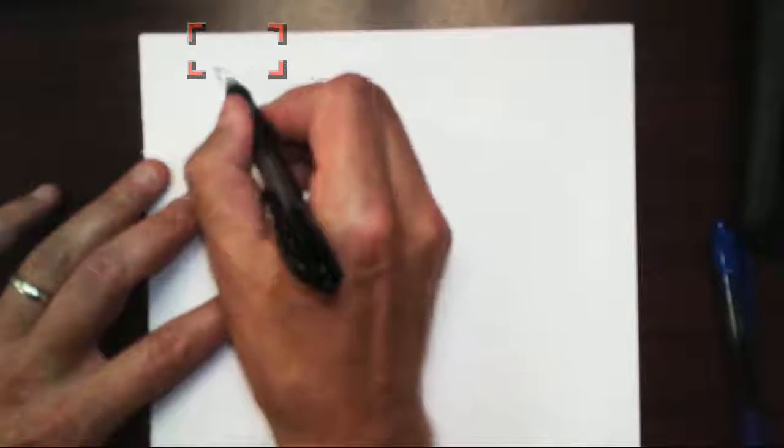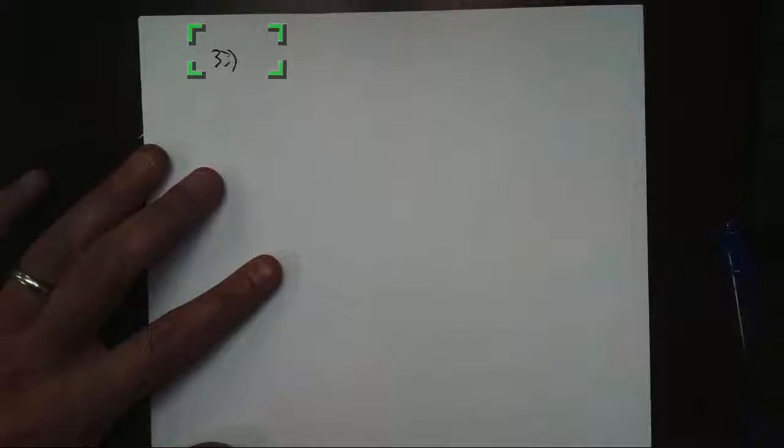All right, number 3. It'll focus there, hopefully. 3. Just hit the focus. There we go. Let's try this. There we go.